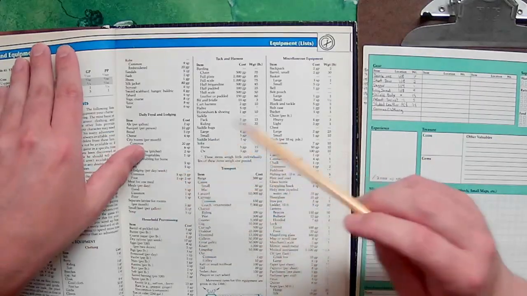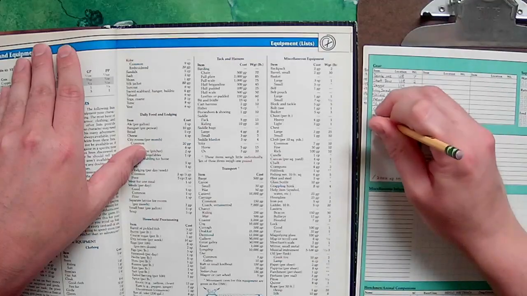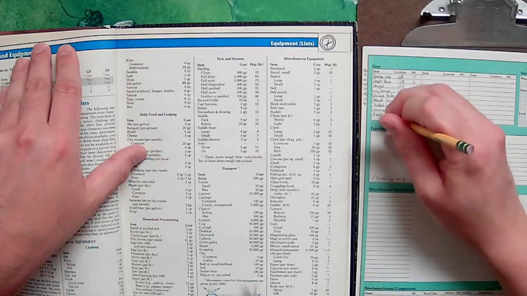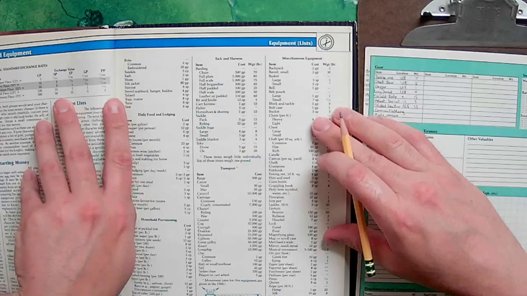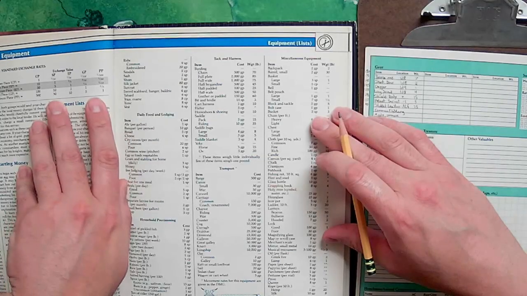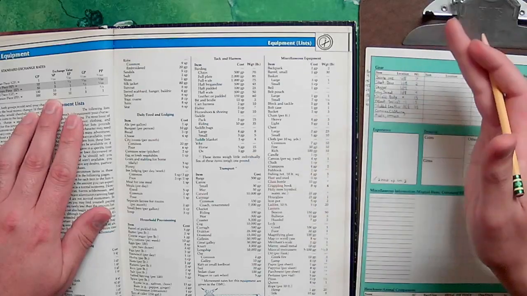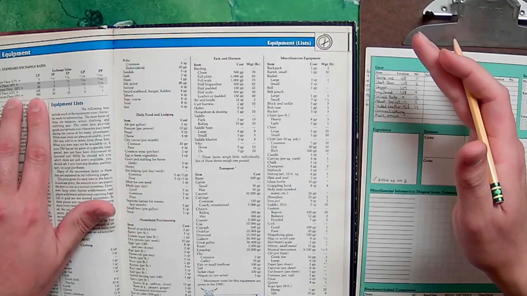Meals per day. So let's do 7. So meals. We'll do common. It's silver pieces, so we have to convert it. One silver piece equals 1/10 of a gold. Okay, so 10 silver pieces equals 1 gold, I believe.